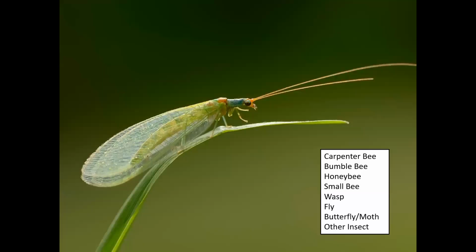All right, what's this one? Again, bonus points if you can tell me what insect it is. Other and lacewing. Yes, very good.